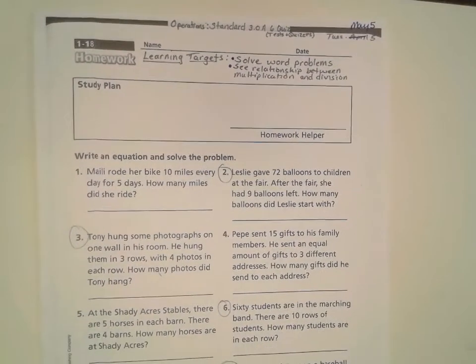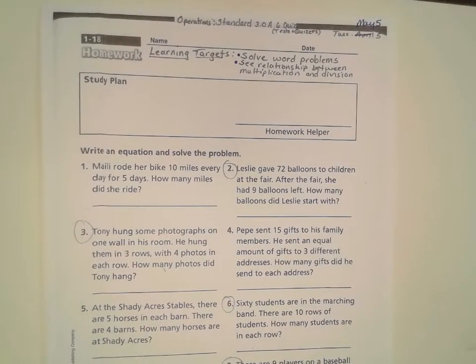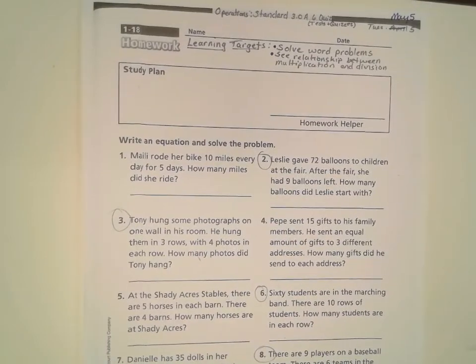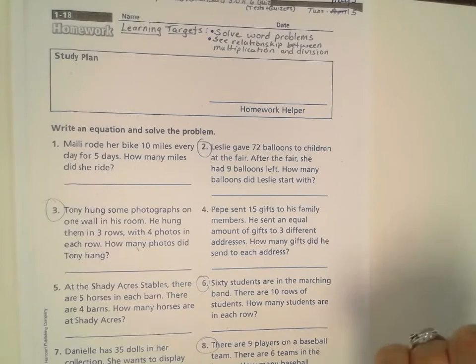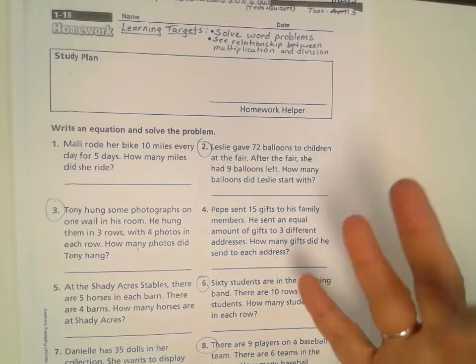So the first learning target is that we are going to solve word problems, and we're going to be able to do that with multiplication and division. So you do not have this problem or this page in your workbook. This is actually page 91 from beginning of the year. We're just again doing some review and talking about how we know if it's multiplication or division, and how to use a multiplication chart and the relationship between multiplication and division. So I'm going to start with this problem here. Again, we're going to talk about do we know if it's multiplication, do we know if it's division, and how would we come up with that answer.